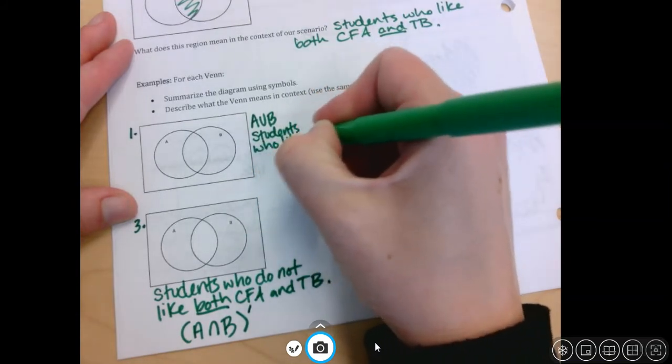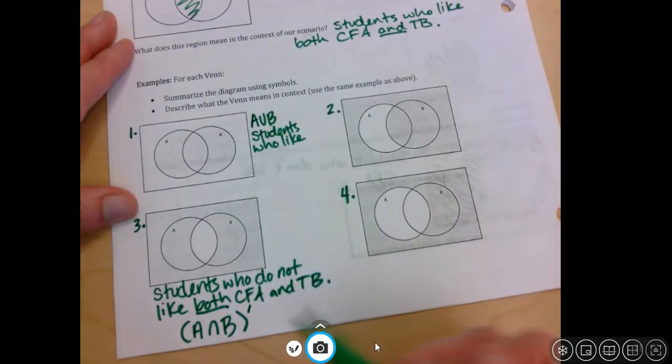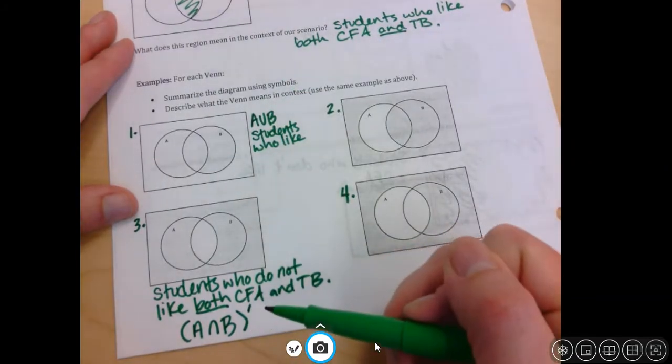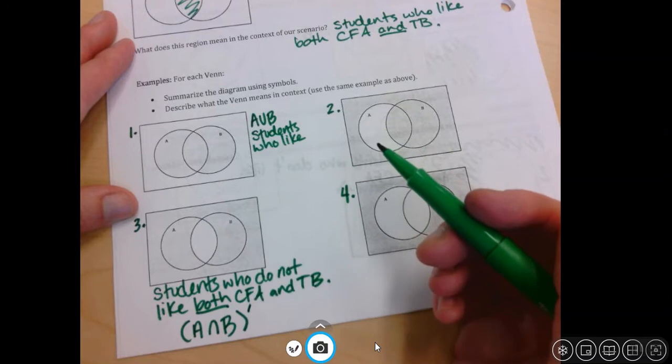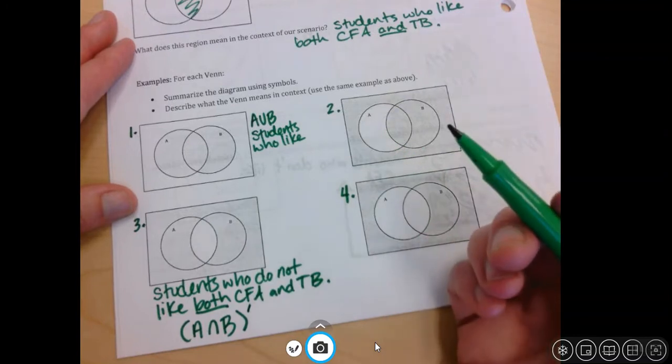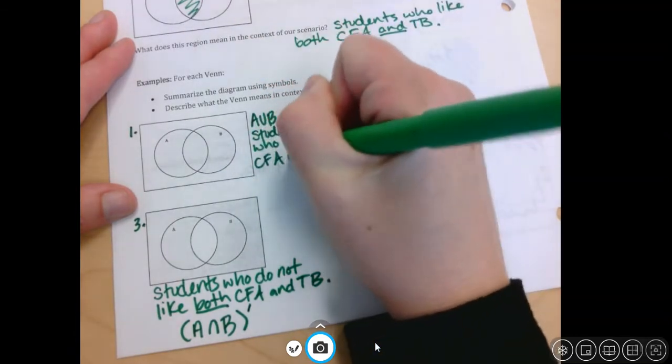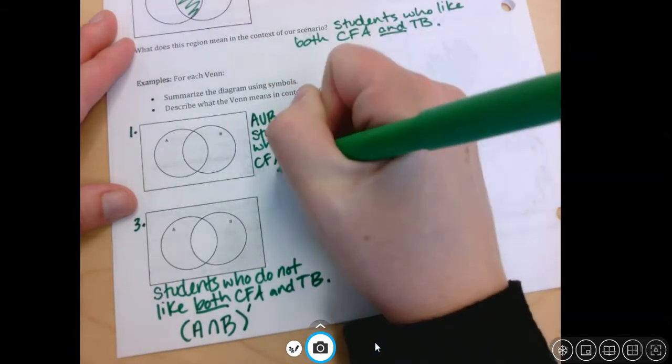Do you have to put the parentheses? You don't need the parentheses this time because we don't have a not on it. But if you put them there, it's just extra. It's not a big deal. Okay. So students who like Chick-fil-A or Taco Bell or both.